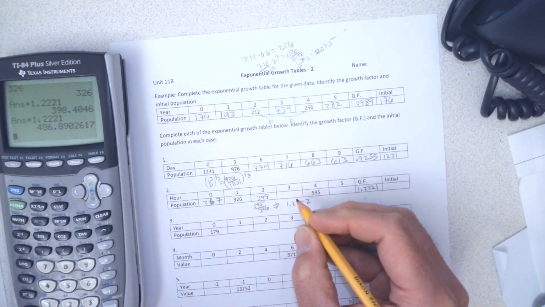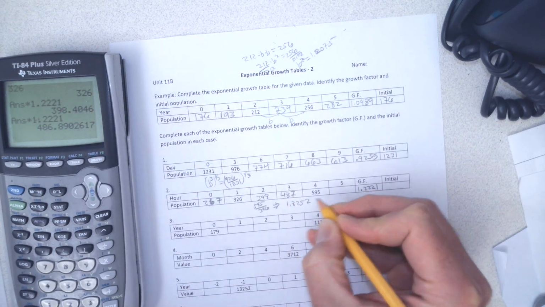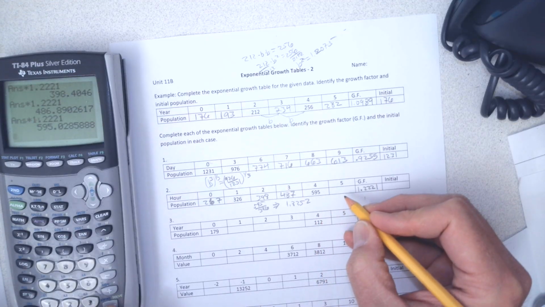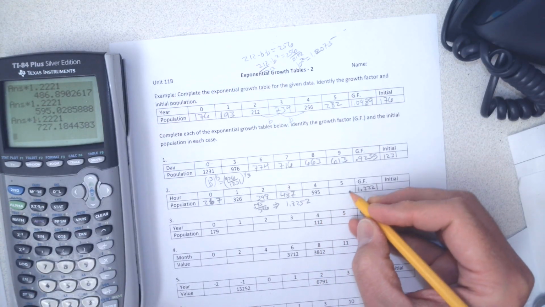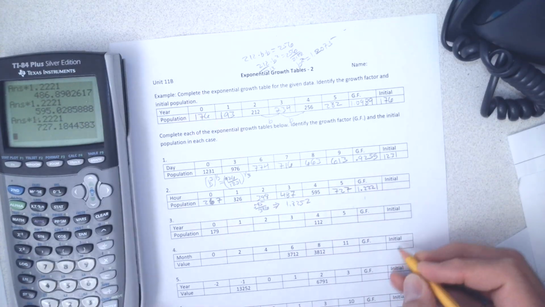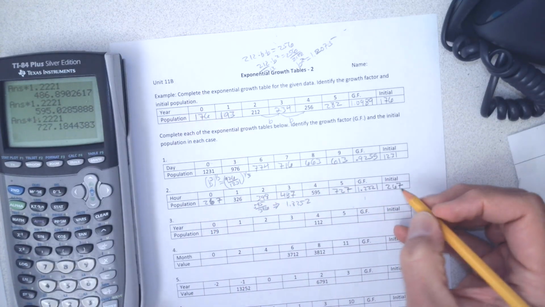Hit it again. 487. Hopefully something close to 595. Very close to 595. 727 for that one. My initial value I figured back there was a 267.